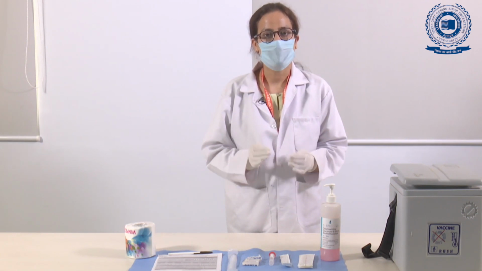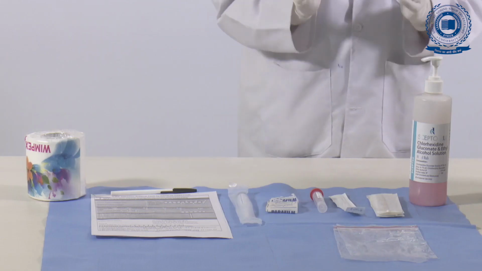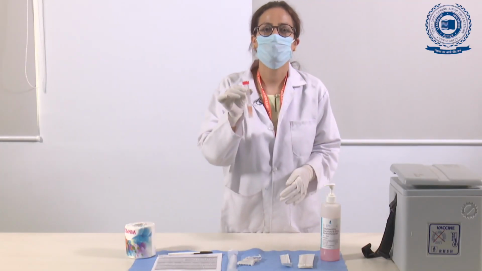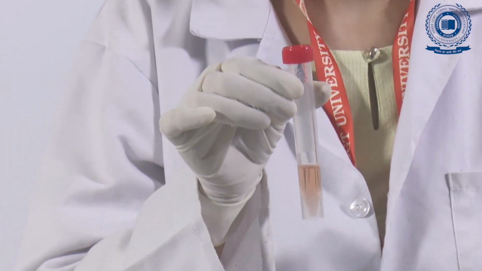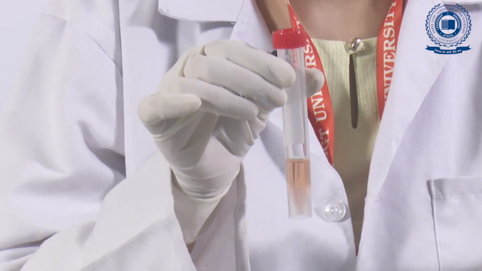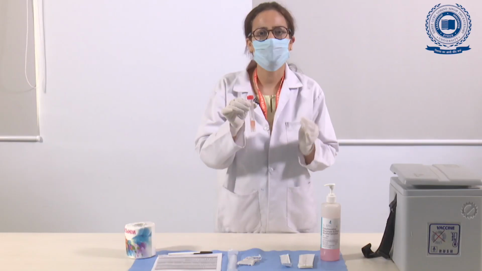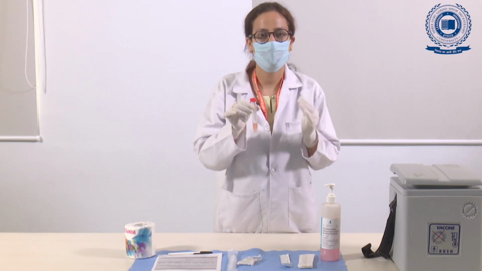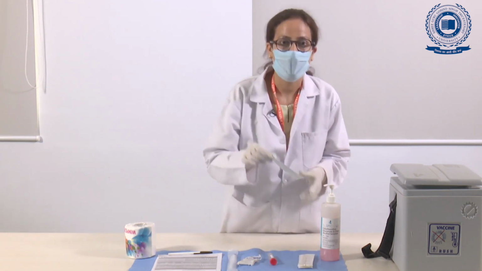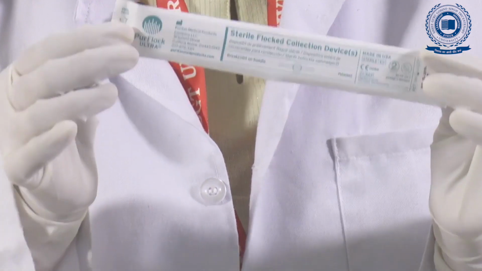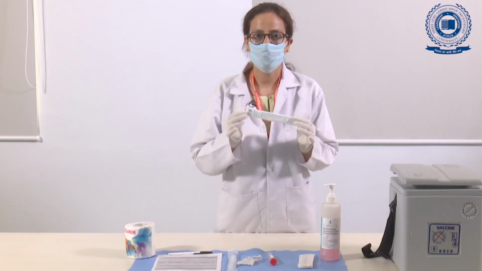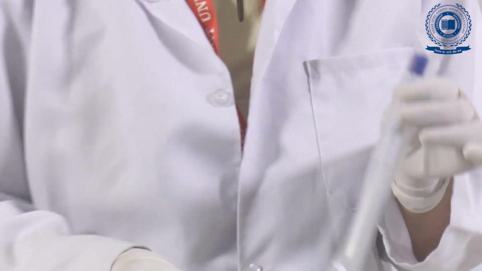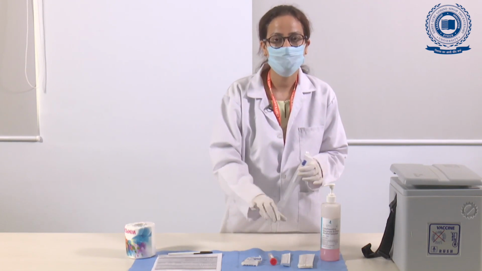For collection of sample for testing of COVID-19, I'm going to enumerate what the requirements are. First, we need a viral transport media which has an antibacterial agent, that is gentamicin, and an antifungal agent, which is amphotericin B, to inhibit the growth of any contaminants and allow the growth of only viruses. The second thing is the swab, that is a flocked swab, which we use to take the nasopharyngeal, nasal or throat swab. The third thing is a primary receptacle in which we are going to store the VTM with the sample.